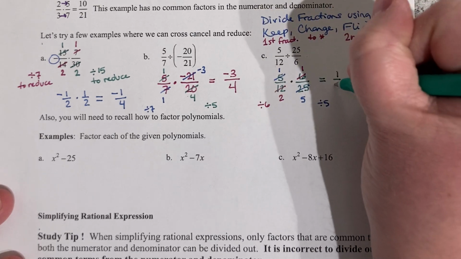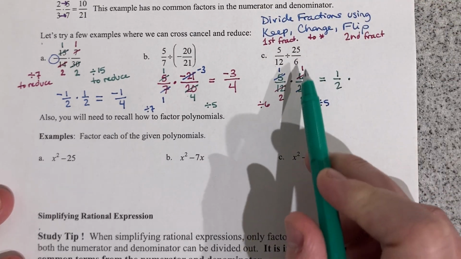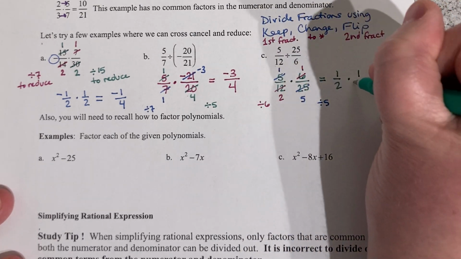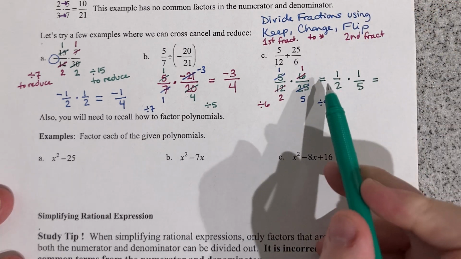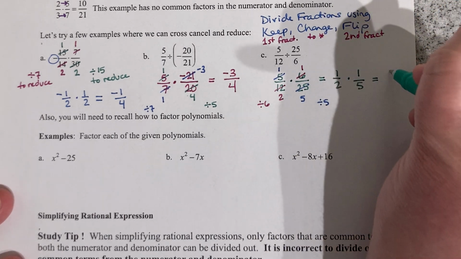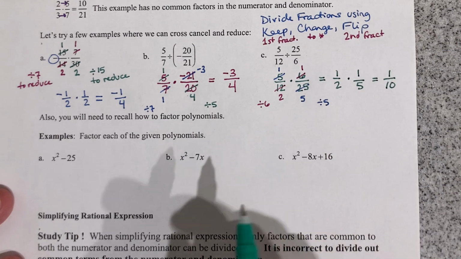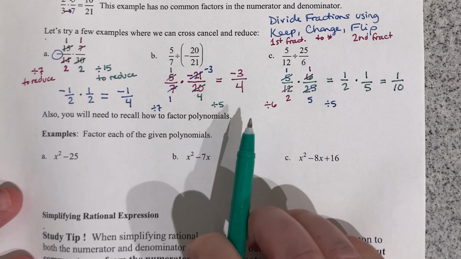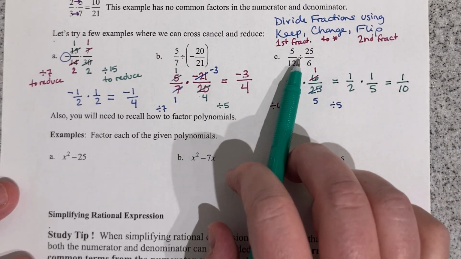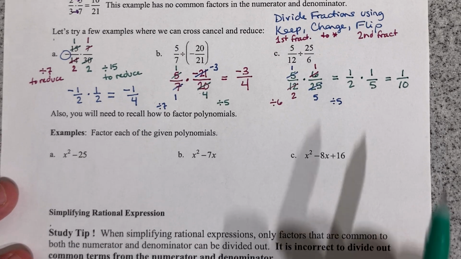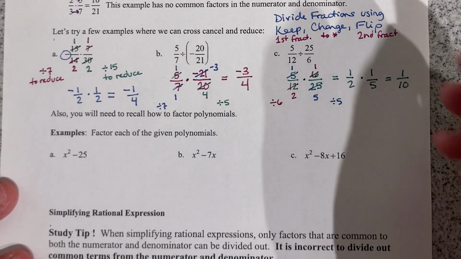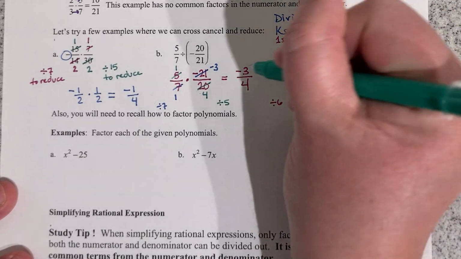Instead of 12, I have a 2. Instead of 6, I have a 1. Instead of 25 is a 5. So now to multiply the tops, multiply the bottoms, we get 1/10. So that's the same as 5/12 divided by 25/6. It's 1/10. All right, let's box these in, make sure we can see the answers.